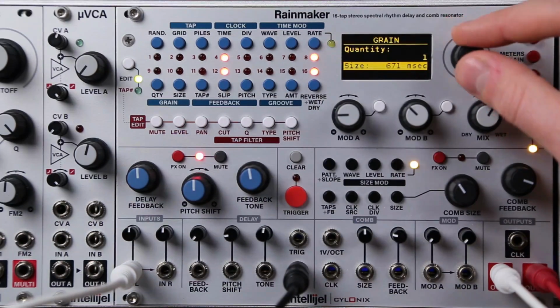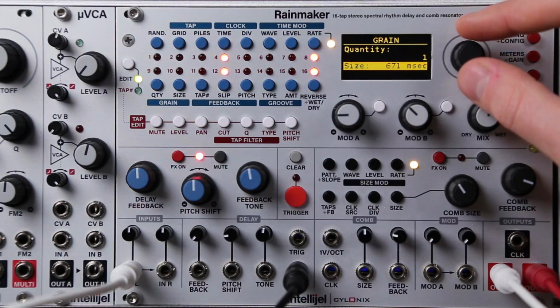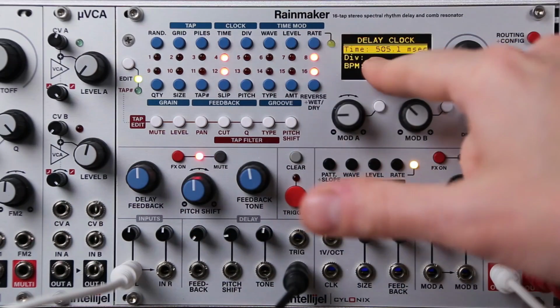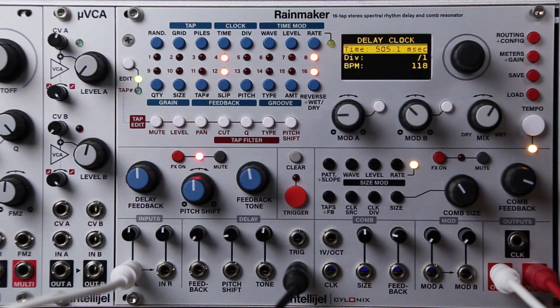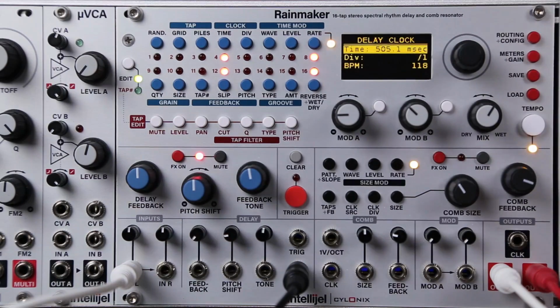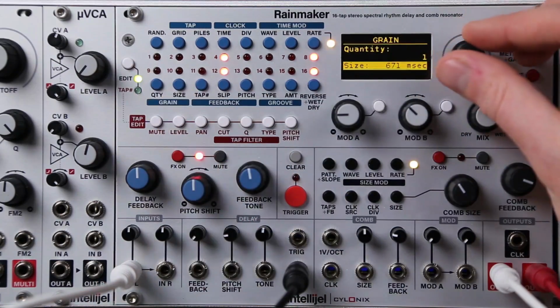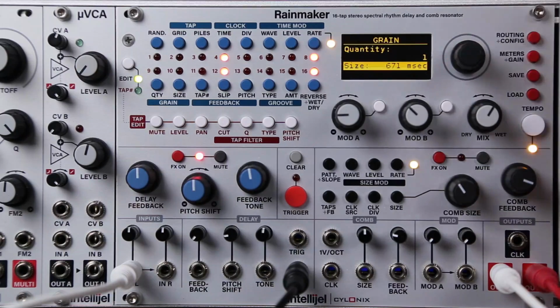Larger grain sizes will create smoother pitch shifting sounds. It's usually a good idea to have a grain size that is smaller than your delay time. Although this sounds pretty cool right now.